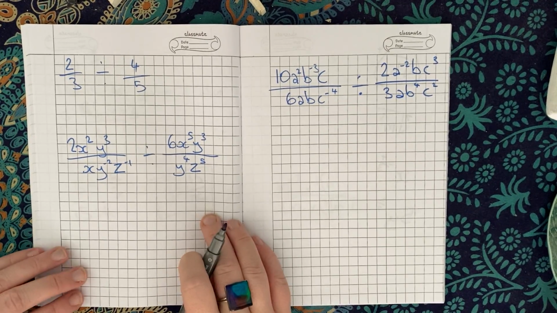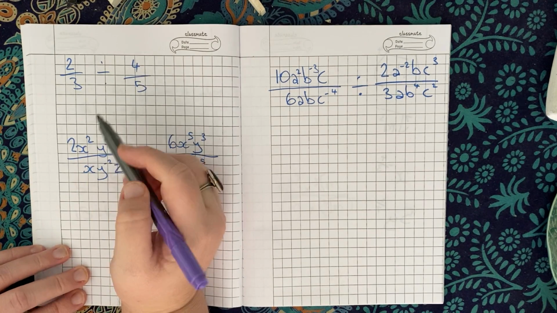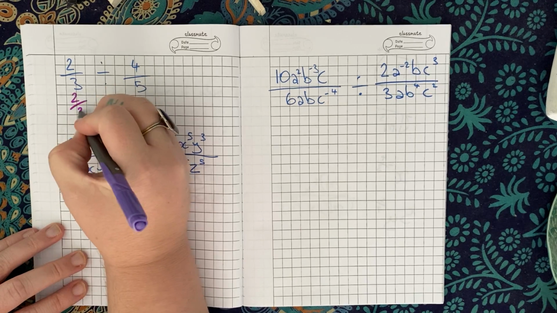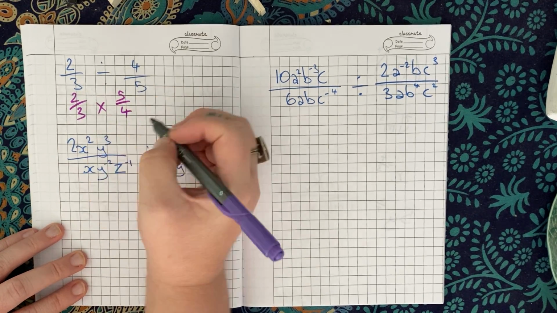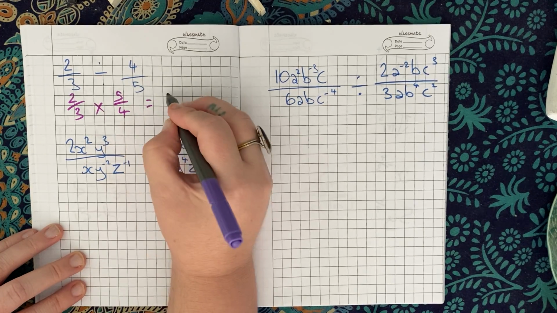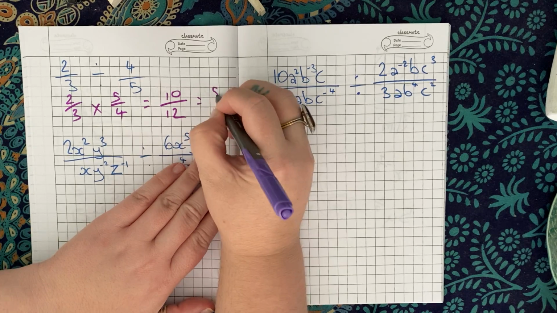One of the questions was about dividing fractions. So I'm just going to quickly show you a very simple version of what we're doing in general. I leave the first one as it is, I turn it into multiplication and I flip the other one upside down, and then you multiply straight across top and bottom. And then if you can simplify, you do.